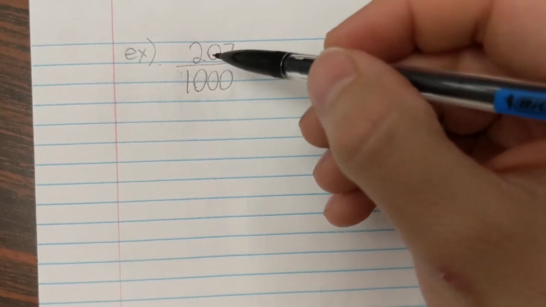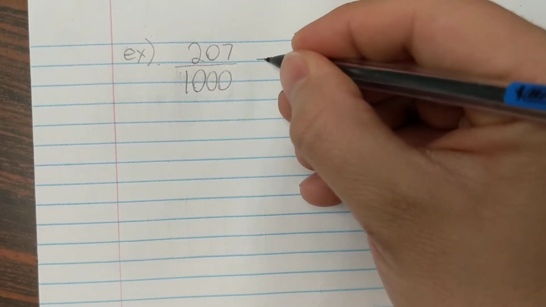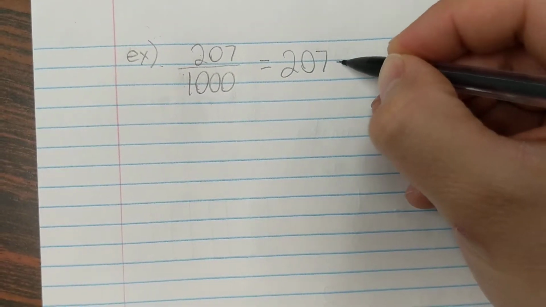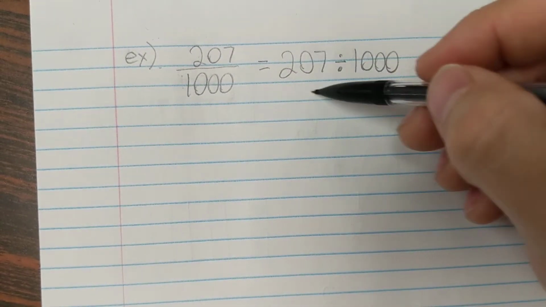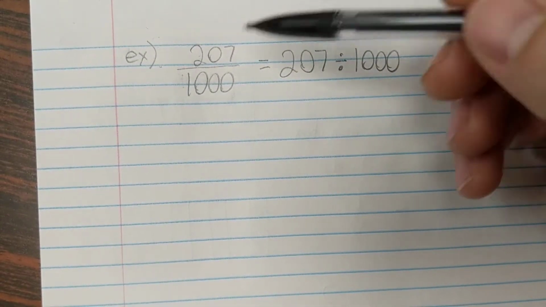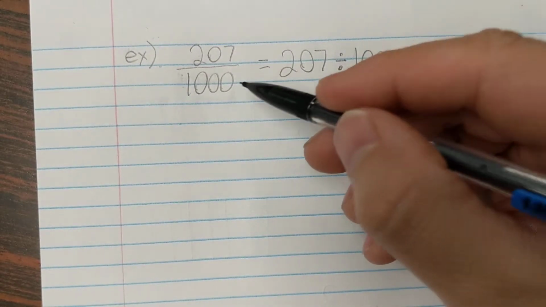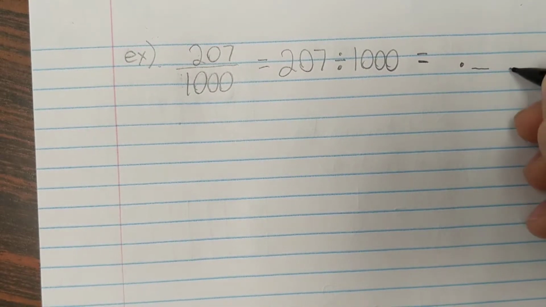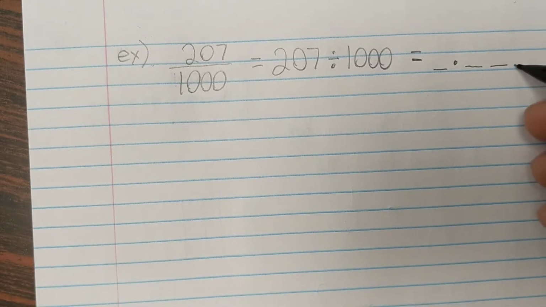So let's give this one a try. It's 207 over 1,000. First step, we're going to think 207 divided by 1,000. You don't have to draw this step. This is just something to make sure you understand this is division. So if your 1,000 is your place value, count them out: your units, your tenths, your hundredths, and your thousandths.